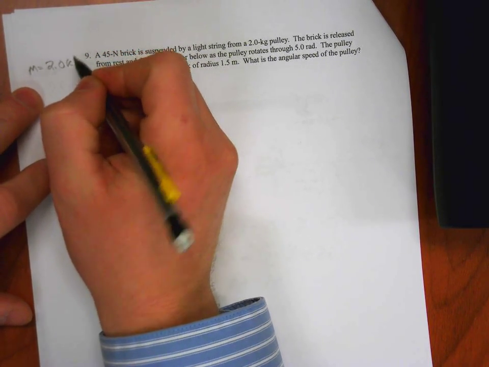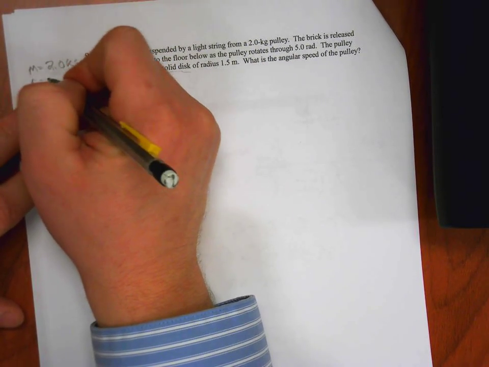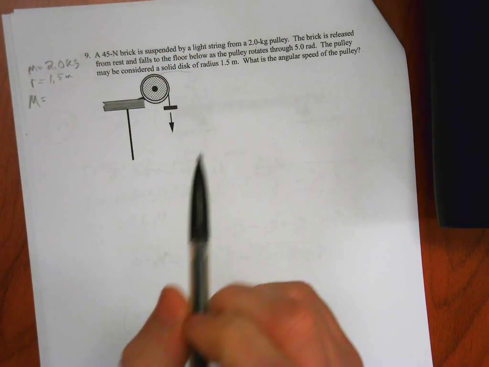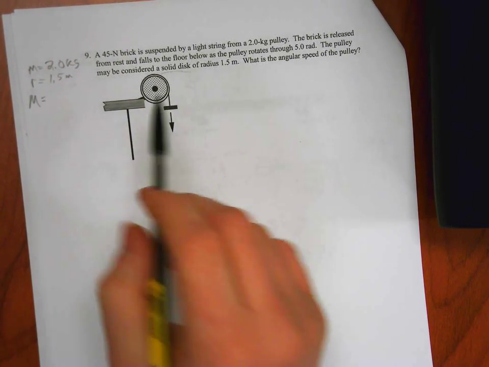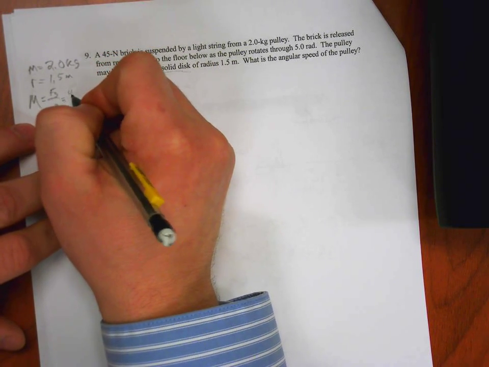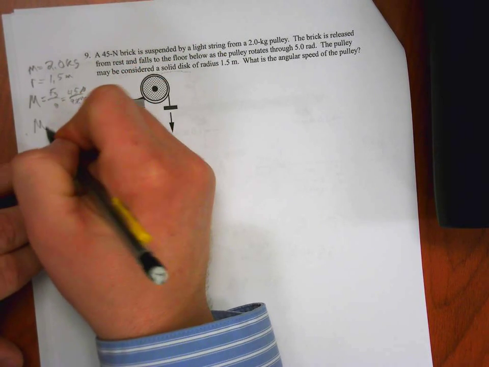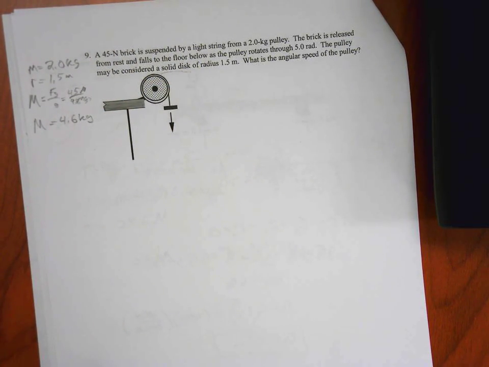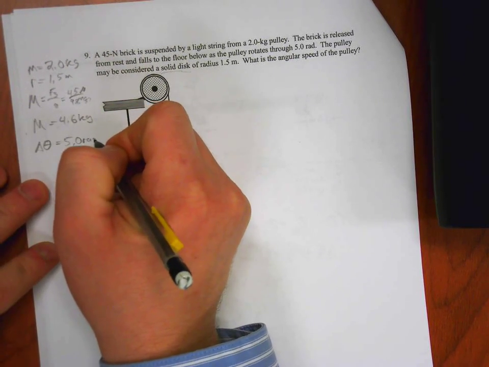I'm going to call little m the mass of the pulley, 2.0 kilograms, and the radius of that pulley is 1.5 meters, and big M I'm going to call the mass of the brick. We're not given the mass of the brick, so I'm going to have to take Fg over g, which is 45 newtons over 9.8 meters per second squared. M is equal to 4.6 kilograms. And we know delta theta equals 5.0 radians.